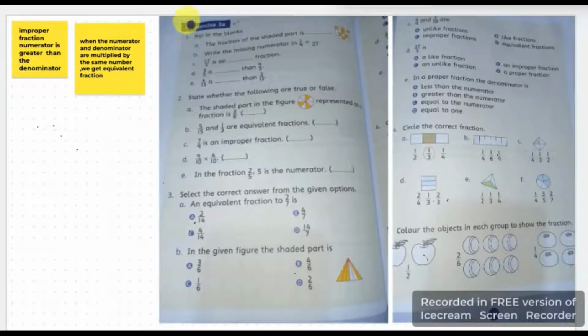Our exercise, we are going to start exercise 3a. We discussed question number 1 and 2 in the last lecture. We are going to start question number 3. In question number 3, select the correct answer from the given options. An equivalent fraction of 2 by 7 is. This is the question of equivalent fraction.